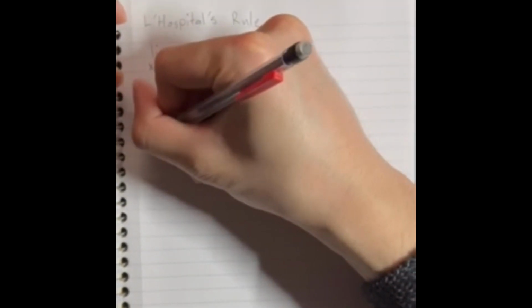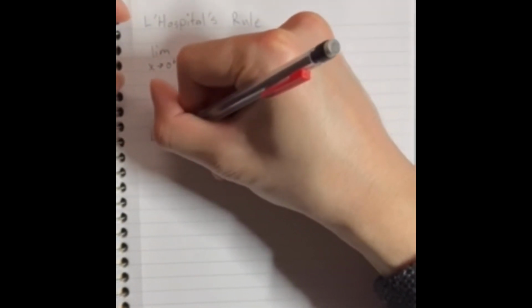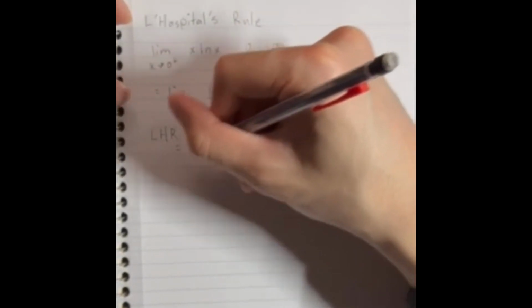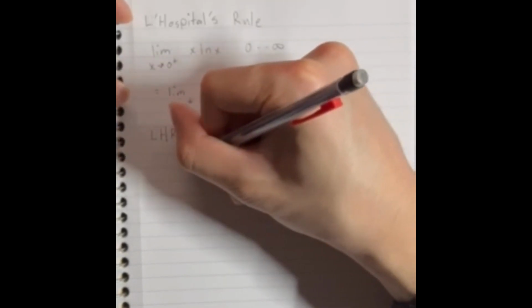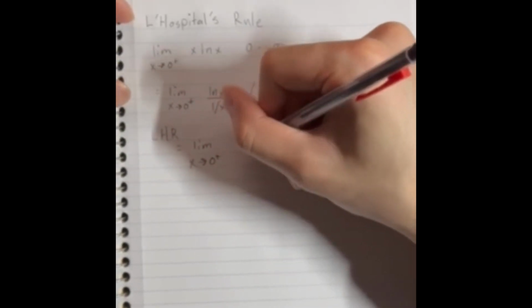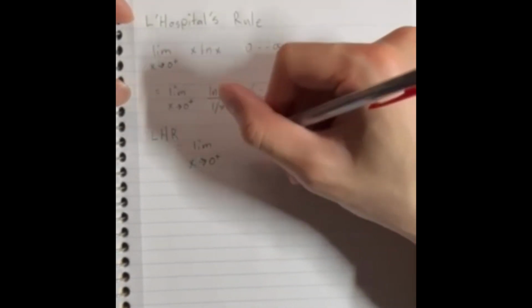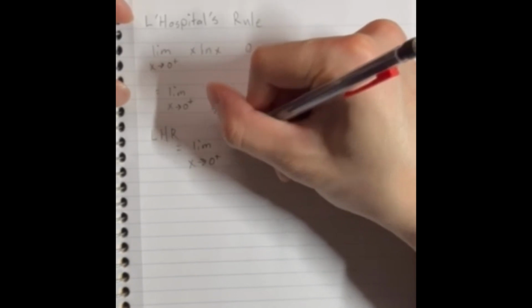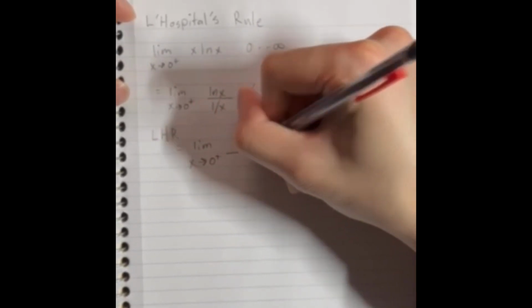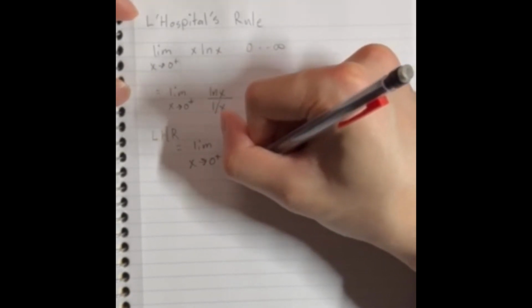And using direct substitution, we know this will be negative infinity over infinity, which is still an indeterminate form. So now we could apply L'Hopital's rule. Here is L'Hopital's rule. And finding the derivative of natural log of x will be 1 over x over negative 1 over x squared.